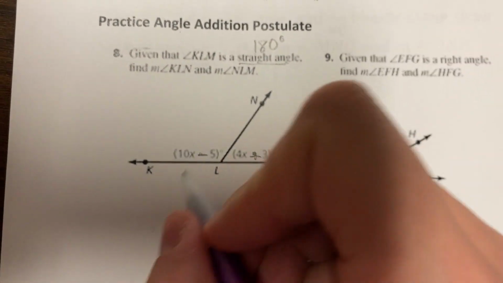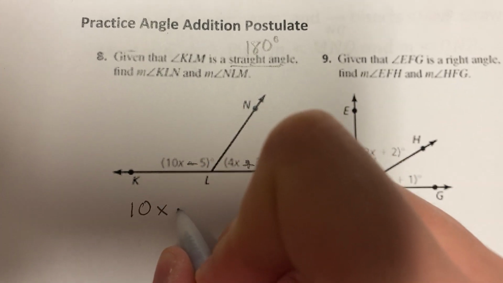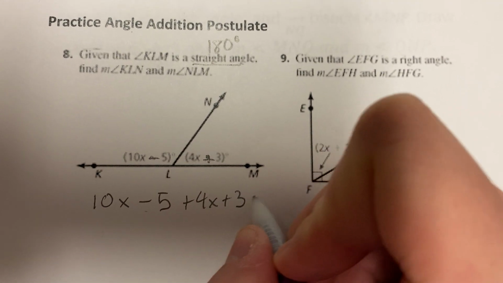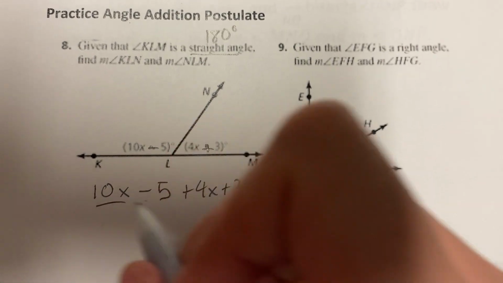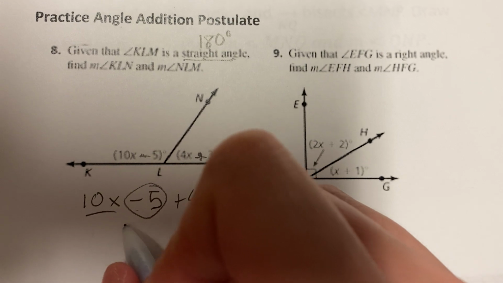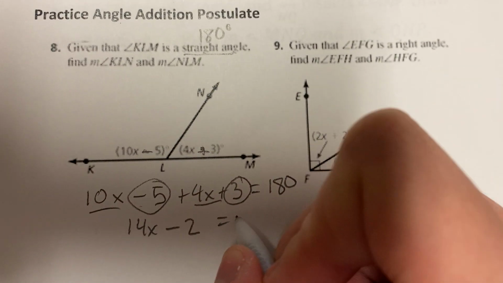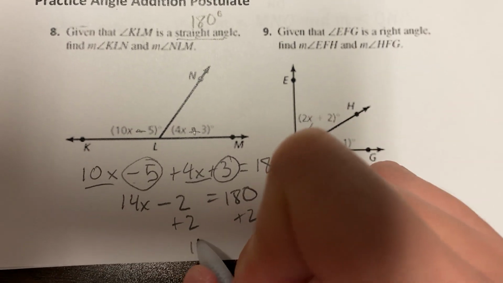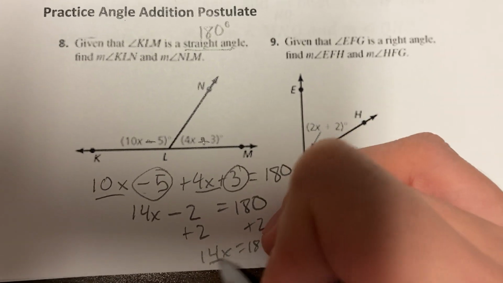So I just kind of make note of that. All right, so I'm gonna add these two, added together should give me 180. So 10x minus 5 plus 4x plus 3 should equal 180. Okay. Then from there, we just combine like terms. So 10 plus 4 is 14x, and then we add these two, negative 2 equals 180. We'll add 2 to both sides. 14x is equal to 180. I'm running out of room. We'll divide by 14.